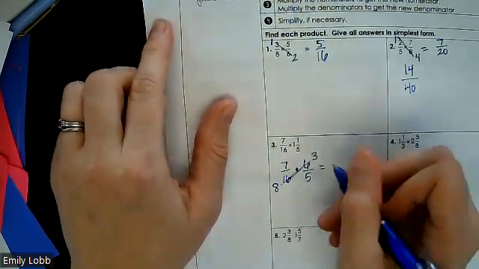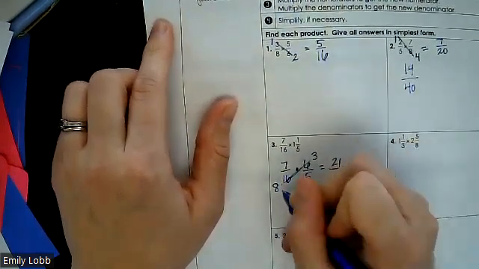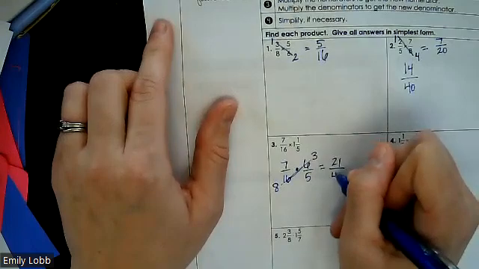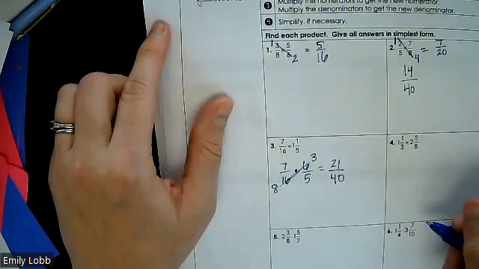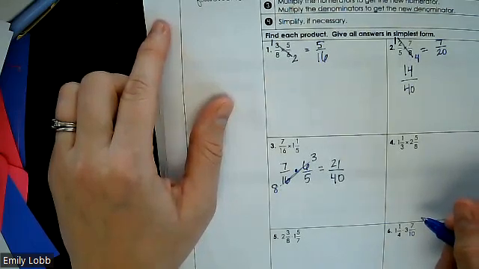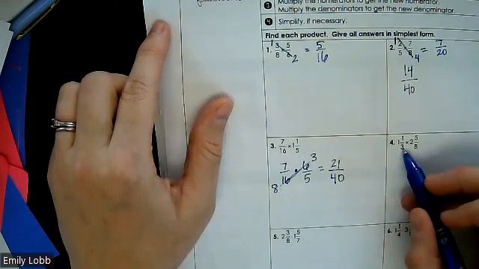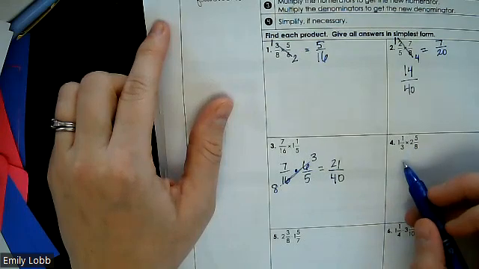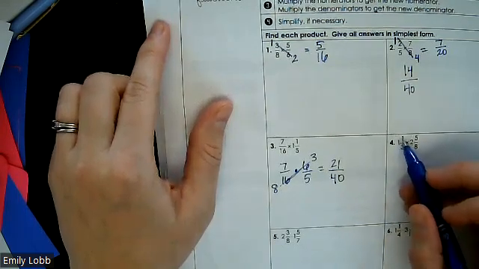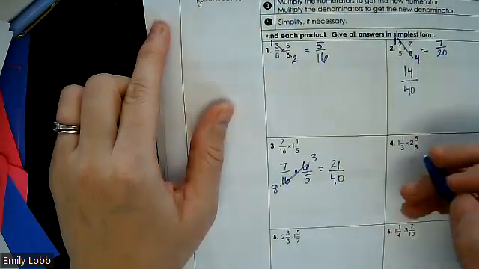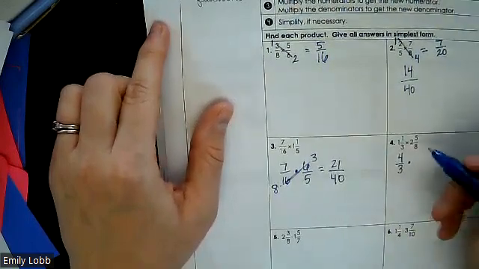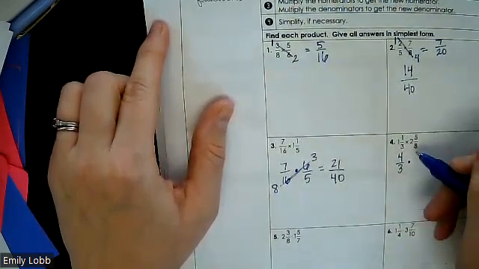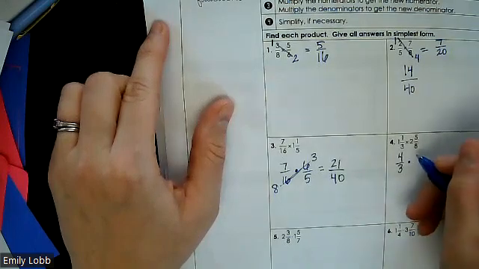7 times 3 is 21, and 8 times 5 is 40. That is as simple as it can get. I have to change these to improper fractions. So 3 times 1 is 3, plus that 1 makes 4. So I have 4/3 times, what's 8 times 2? 16 plus 5 is 21.